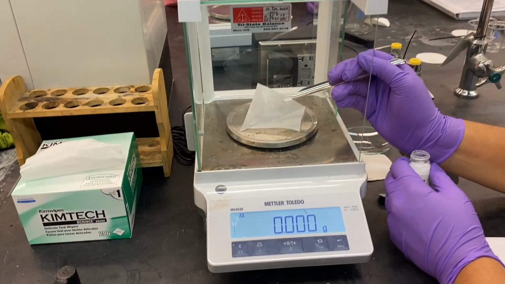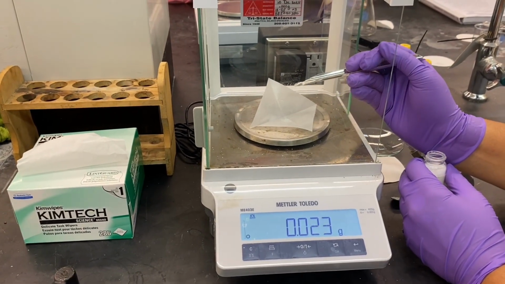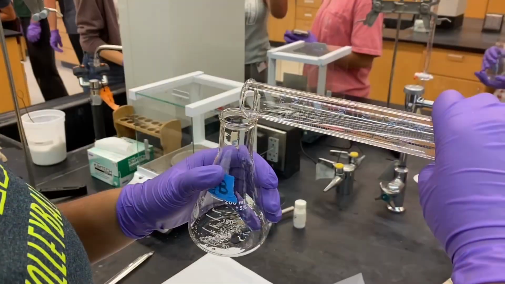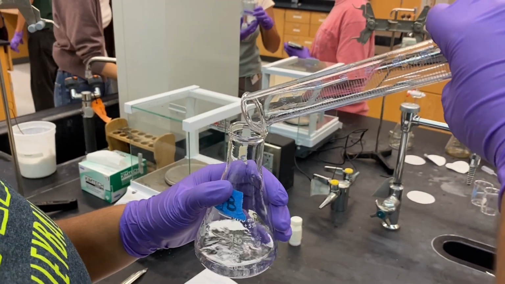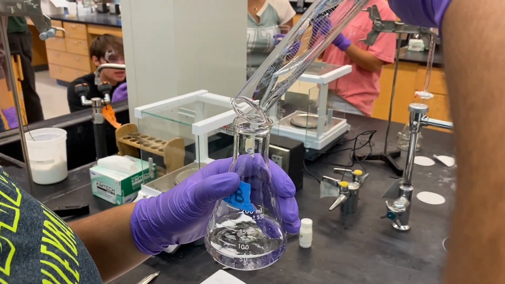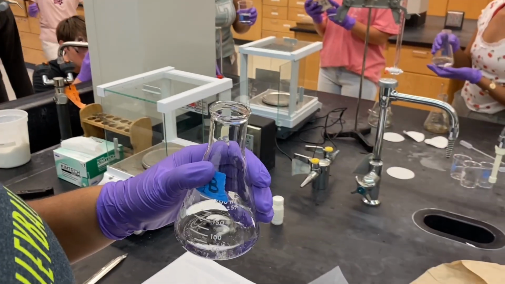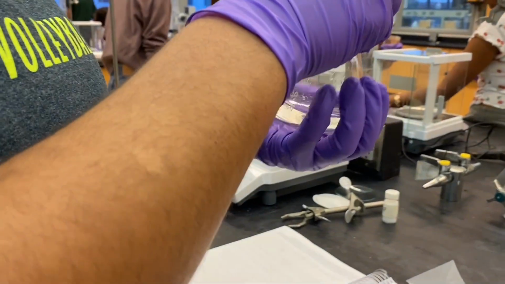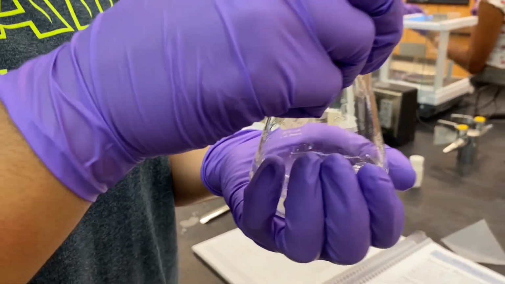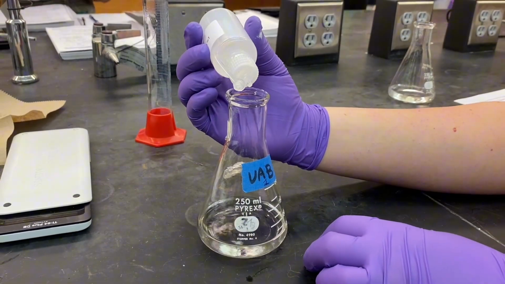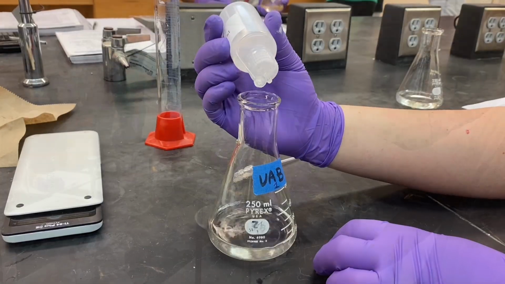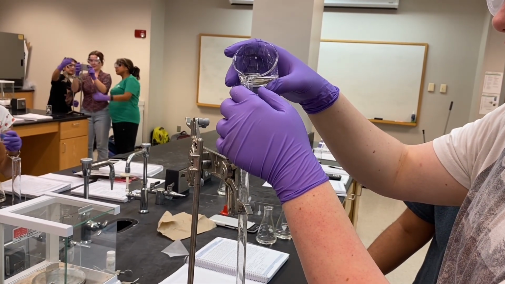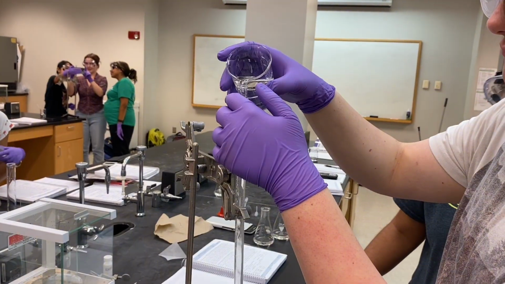Here we measure out the amount of KHP we're going to use. We then dissolve our KHP with water and mix to create our KHP solution. We add phenolphthalein indicator to our solution. Now we are filling our burette near to the top with sodium hydroxide.